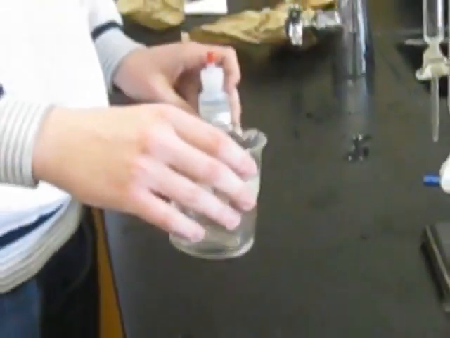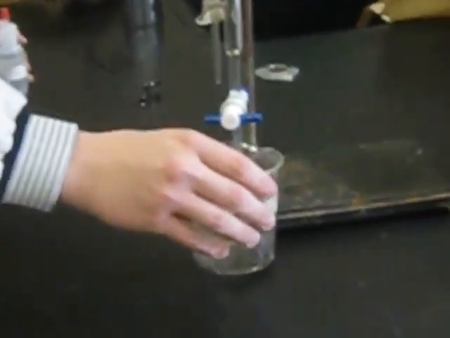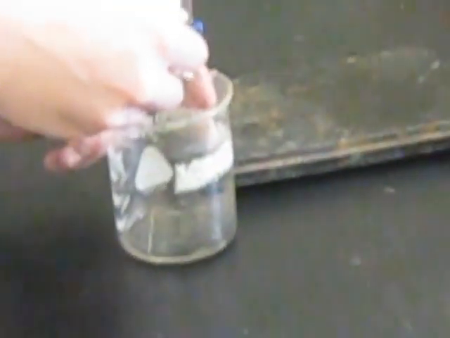And after he's added that, we'll go ahead and move the beaker over to the base underneath, excuse me, and we'll slowly add in base until the color begins to change, and he'll swirl the beaker as he does that to mix it properly.